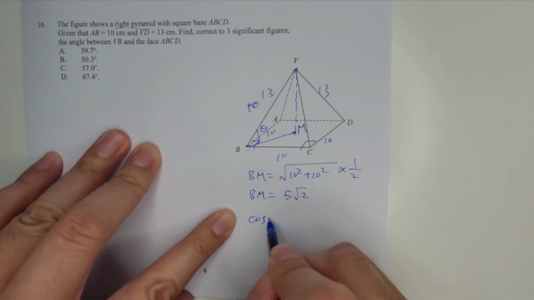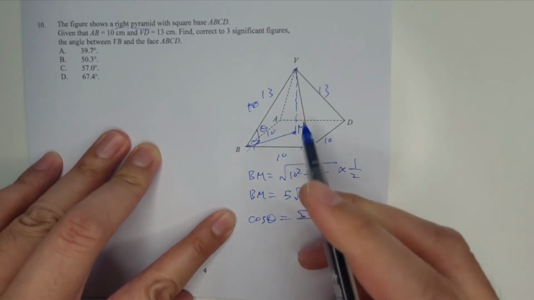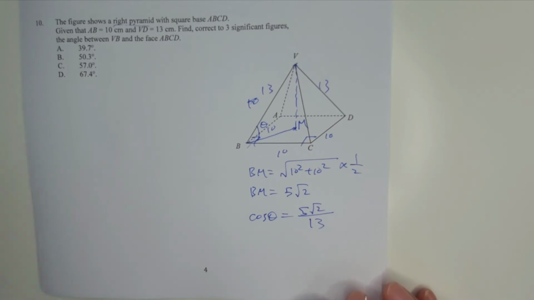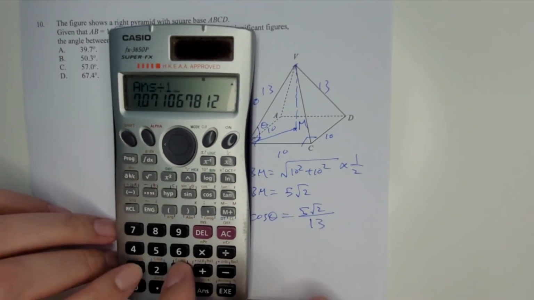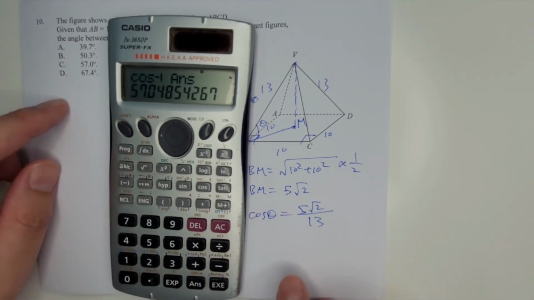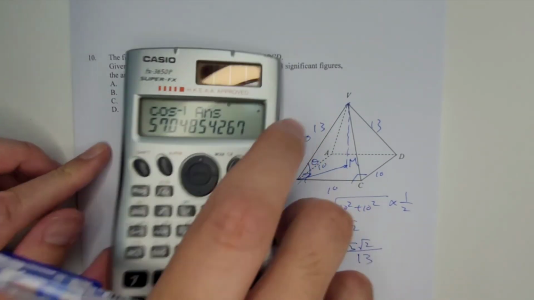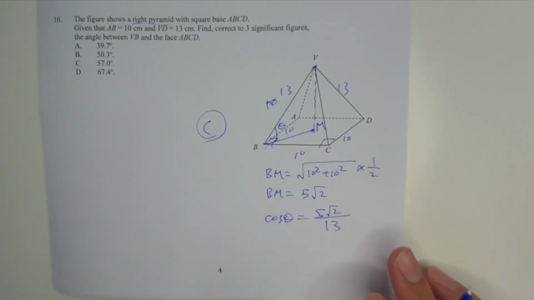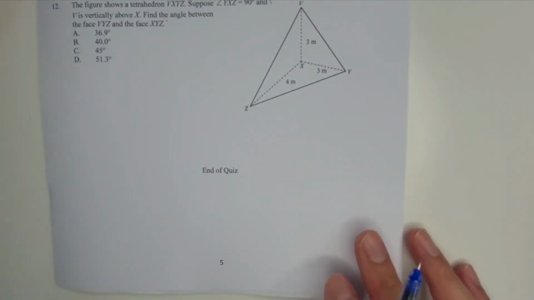So you can use cosine theta, that is BM, 5 root 2, over BV, that's 13. And you can press 5 times root 2 divided by 13 and then shift cosine. Then you can get 57 point something. So the answer would be C. The quite straightforward question. And go to question number 11.